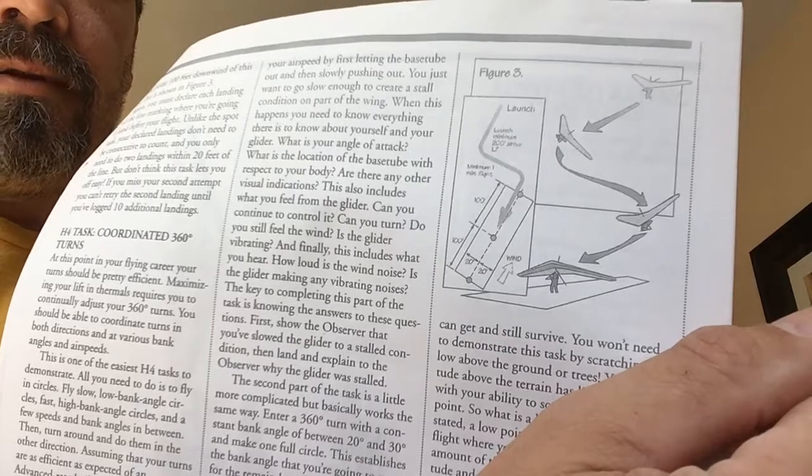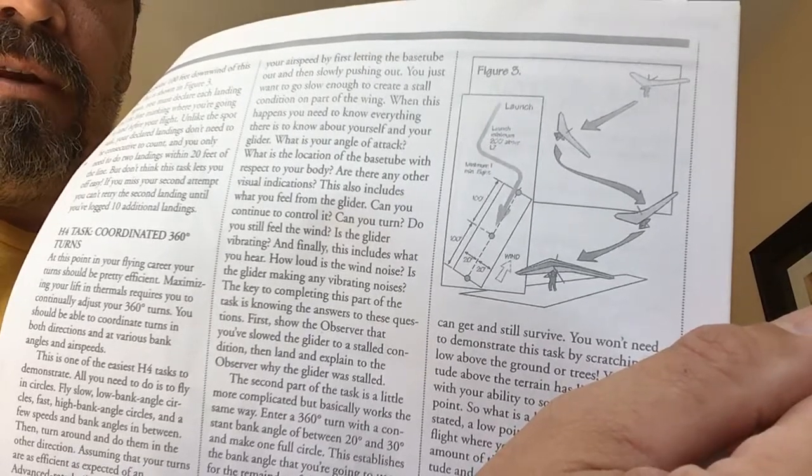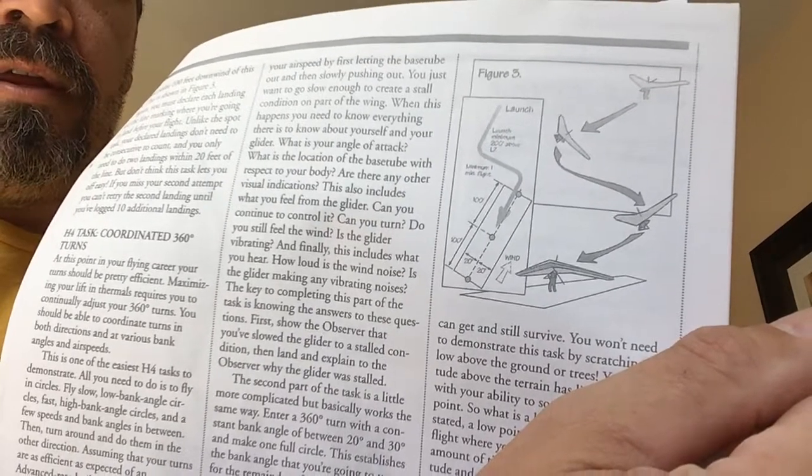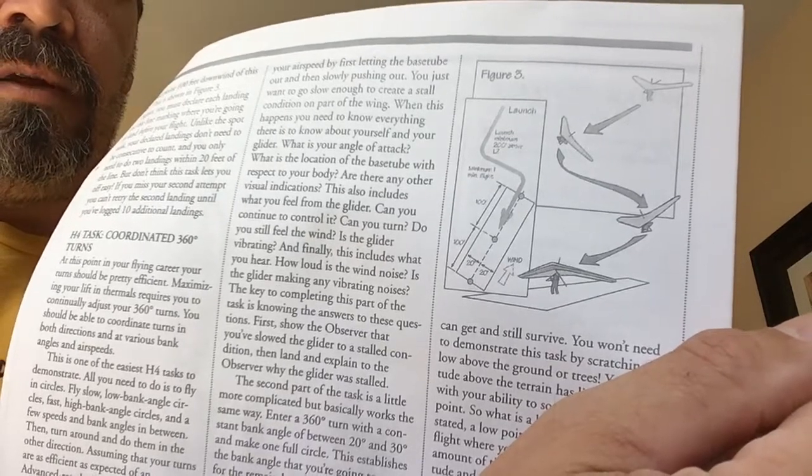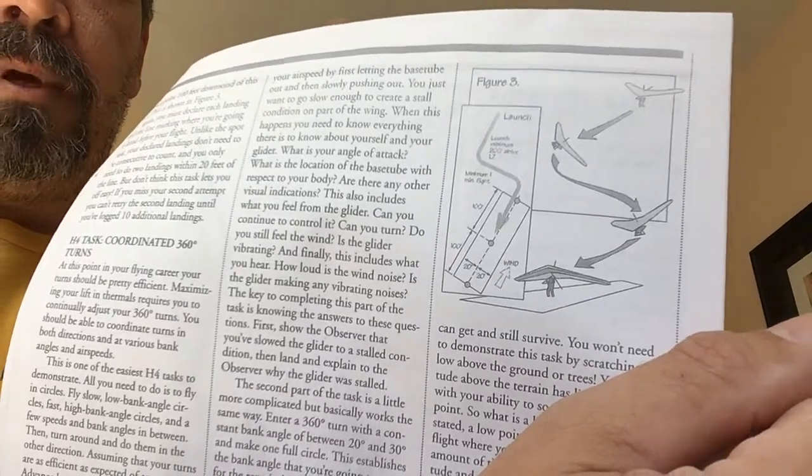So that's the alternate task. You land within 10 feet of a long line, and I thought it was a crosswind. This is showing straight into the wind. Maybe that's a different task.